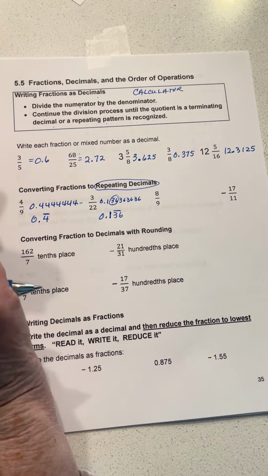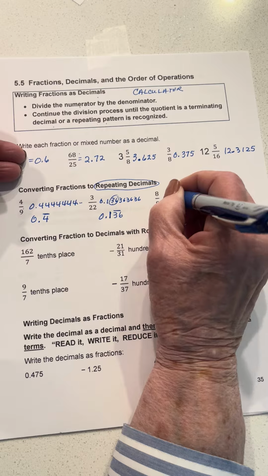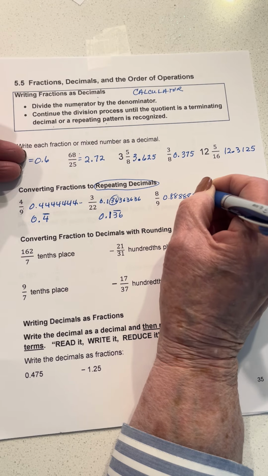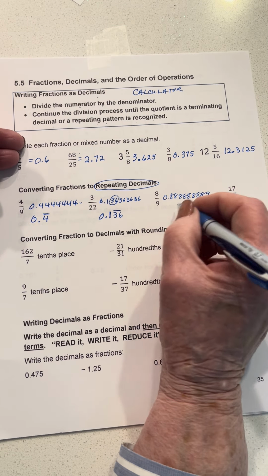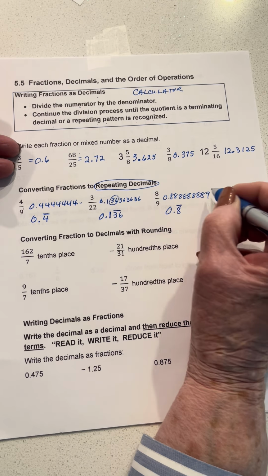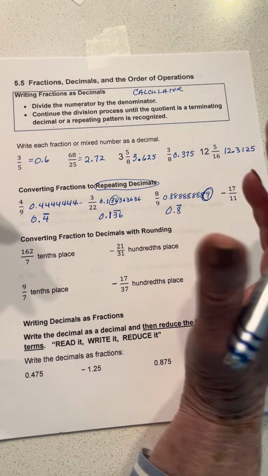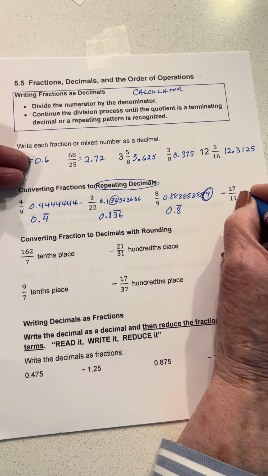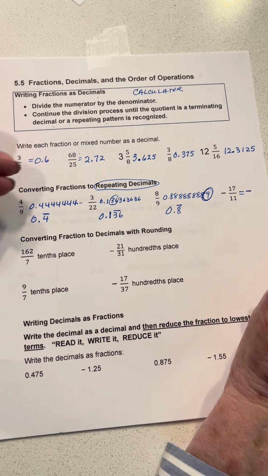8/9, 8 divided by 9. I get a screen full of 8s. And then my calculator at the very end has a 9 because it rounds that last place. But I know that that is just 8 repeating. My calculator is programmed to round the last digit. This is a negative, so I know my decimal will be negative.